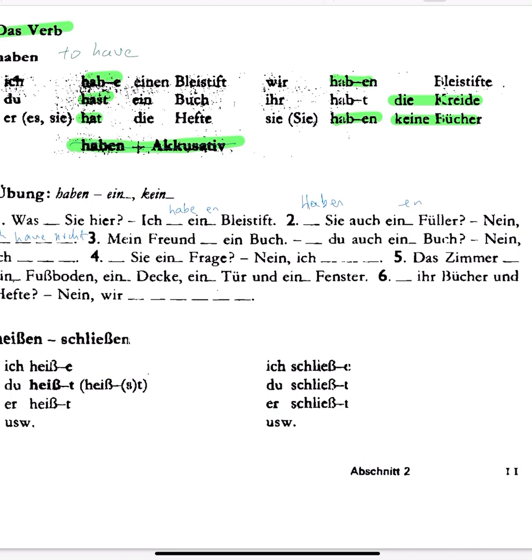Roller pen. Mein Freund hat ein Buch. My friend has a book. Hast du auch ein Buch? Do you also have a book? Nein. Ich habe kein Buch. I don't have any book. Haben Sie eine Frage? Do you have a question? Nein, ich habe keine Frage. I don't have any question.